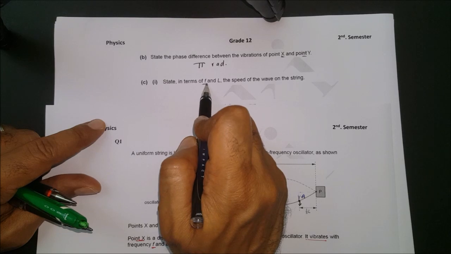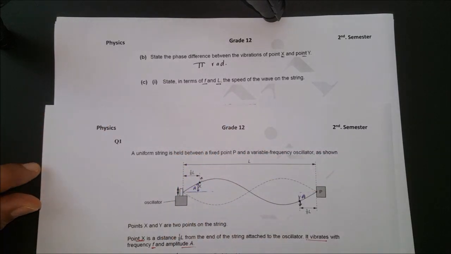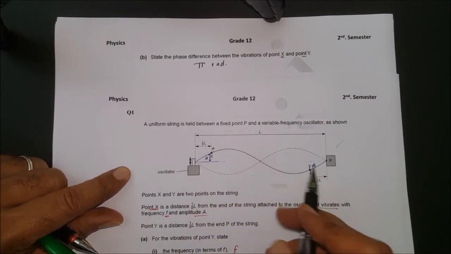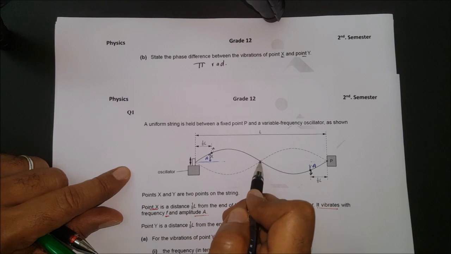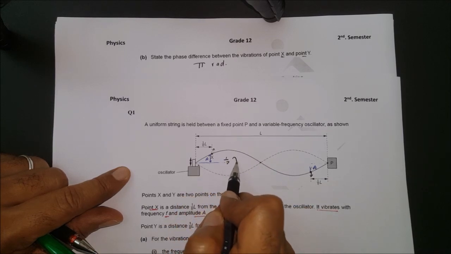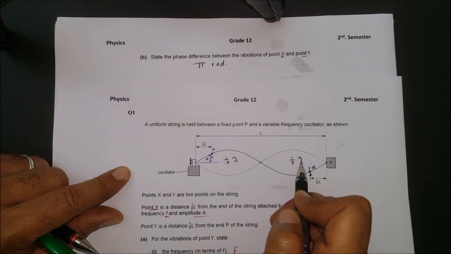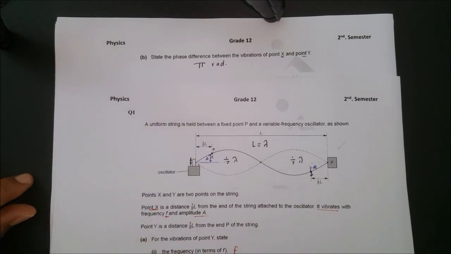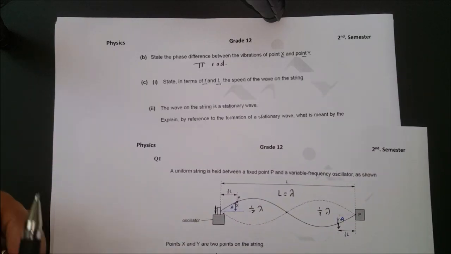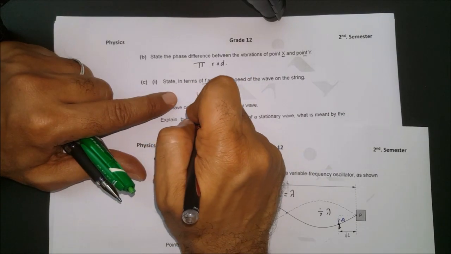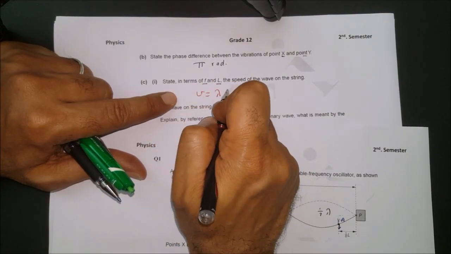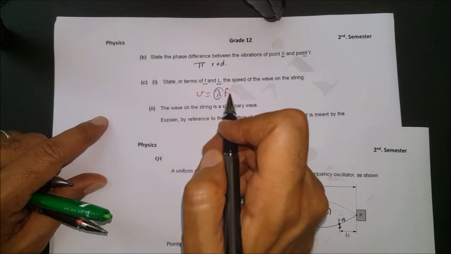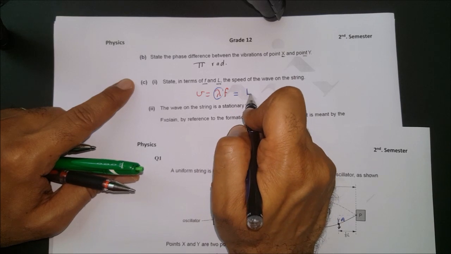State in terms of F and L the speed of the wave. This equals L. So the wavelength, because this is half lambda, this is node and this node, so this is half lambda, and this node and this node, this is half lambda. So one complete lambda equals L. So lambda equals L. What is the speed of wave? We know that the speed of wave equals lambda multiplied by the frequency. Now lambda in that question equals L. So the speed is L multiplied by F.